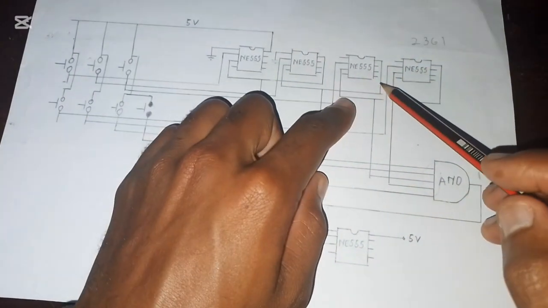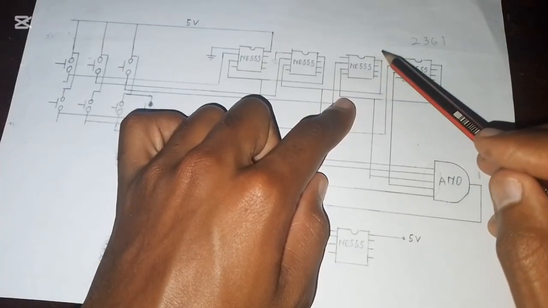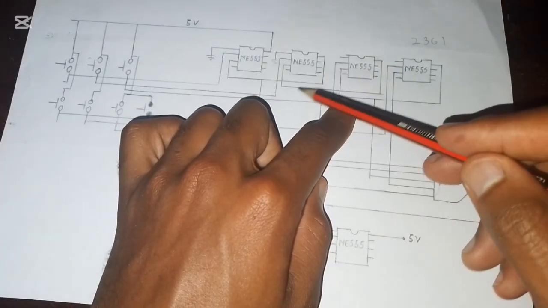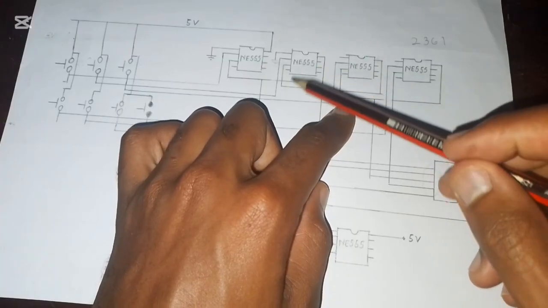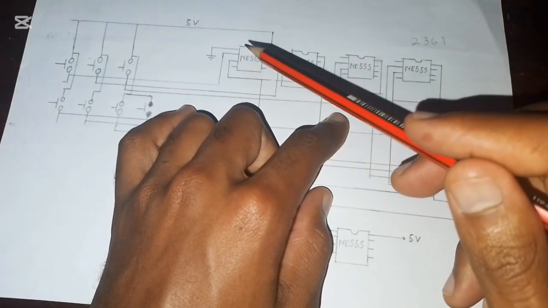If I start with this one, it's not going to trigger because it doesn't have power, because its power comes from the previous NE555, and this one comes from the previous NE555, and this one is the first key to get.